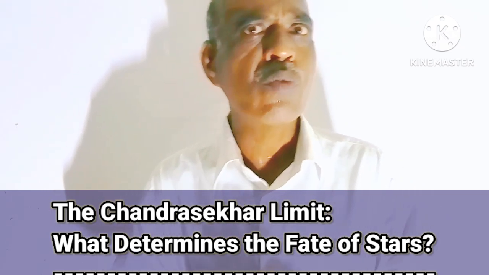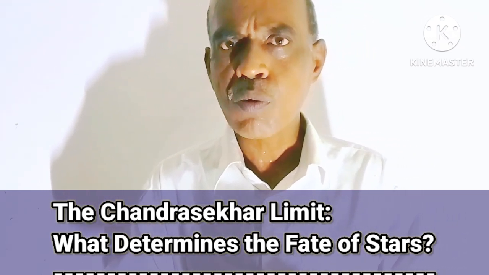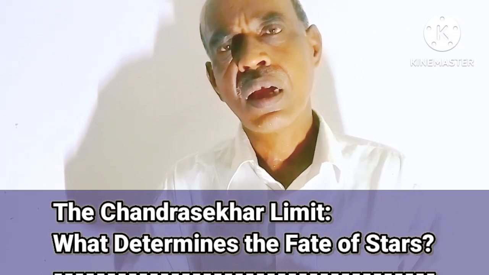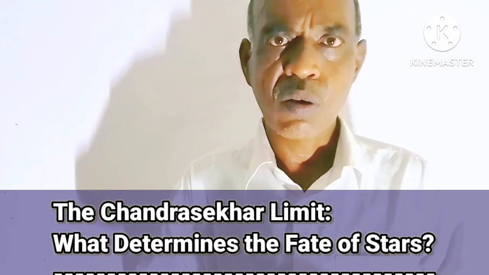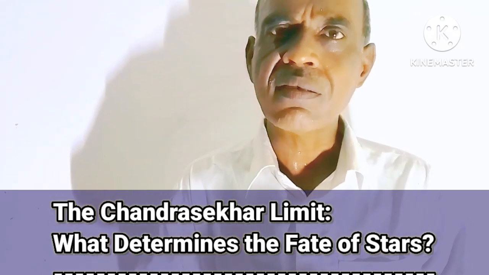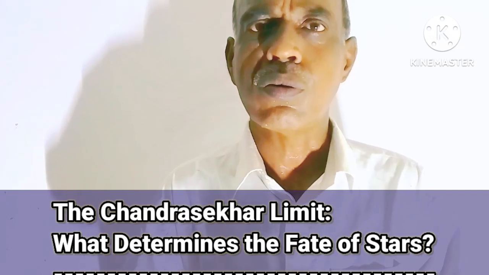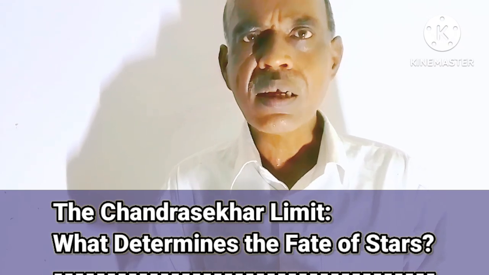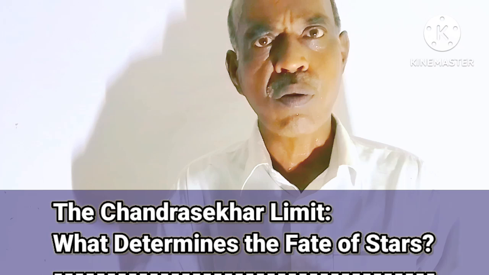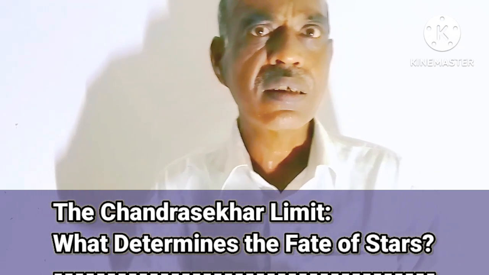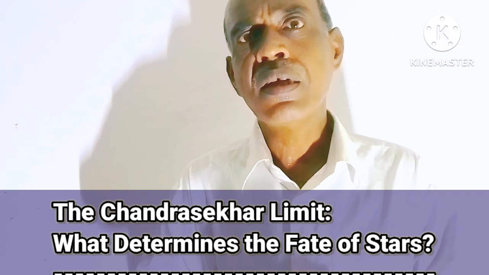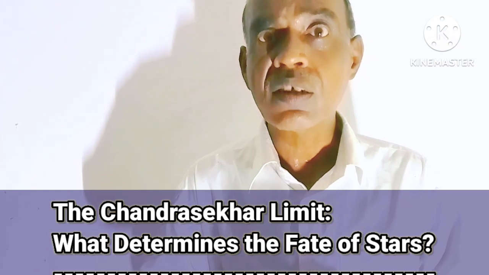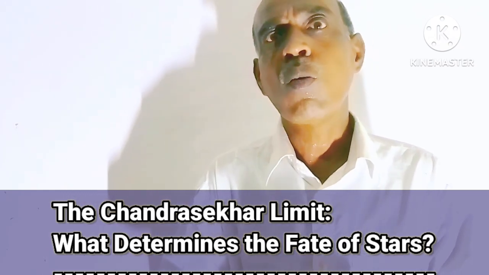So if the limit is in between 1.4 and 3, then in that case the resulting structure is a neutron star. And if the limit crosses 3, in that case the resulting structure is nothing but a black hole. So this is Chandrasekhar limit. The numerical value of Chandrasekhar limit is denoted as 1.4 because this number decides the fate of a star. Okay, so mass is calculated not with respect to the star but with respect to the white dwarf.